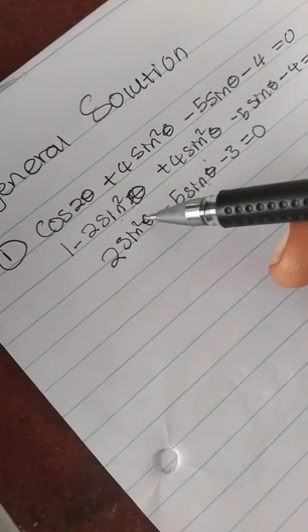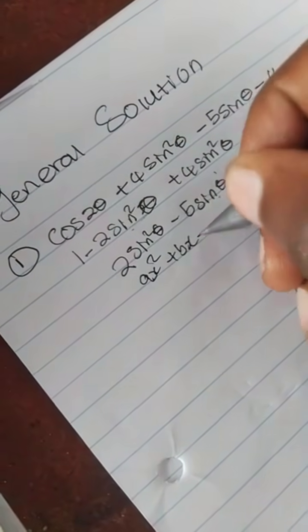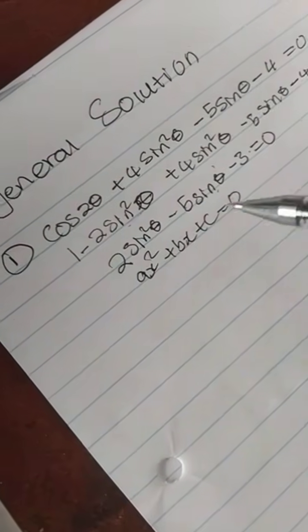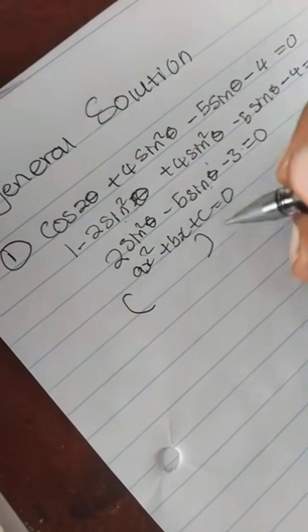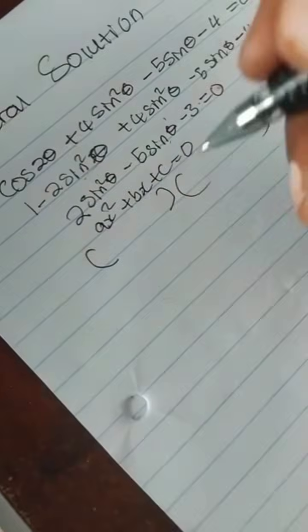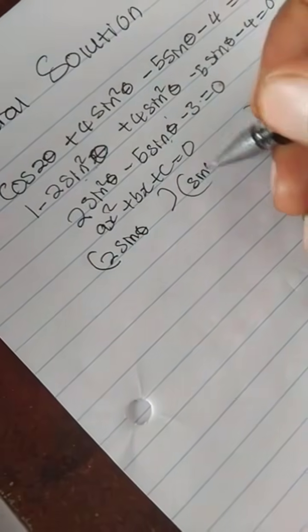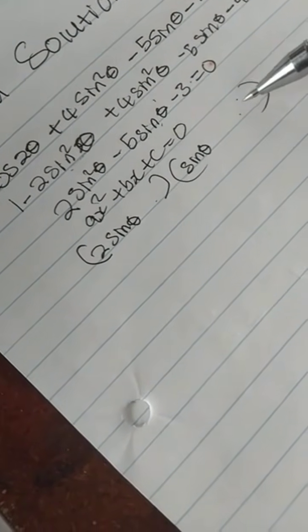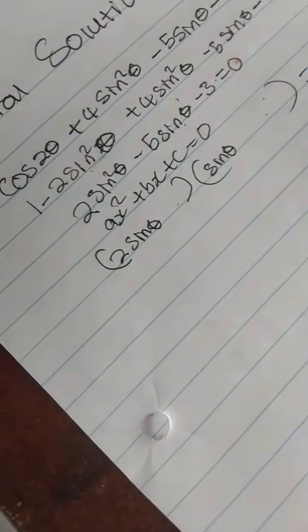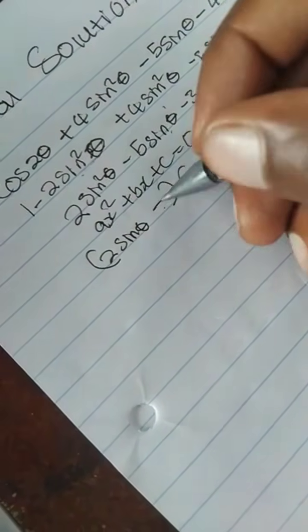So if we have this, you see sine squared, we have sine, and we have a number. This is in the form of ax squared plus bx plus c. So you can use the quadratic formula to get the factors, or if you know the factors, you can just substitute right away. The factors for this will be 2 sine theta, then here will be sine theta. The factors of 3 you get here, you have to be careful with which part you put 3 and which one you put 1. You can even use the quadratic formula to get the answer for this. This will be plus 1. You can check whether it's correct or not.